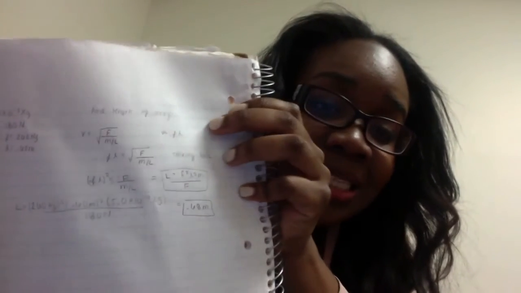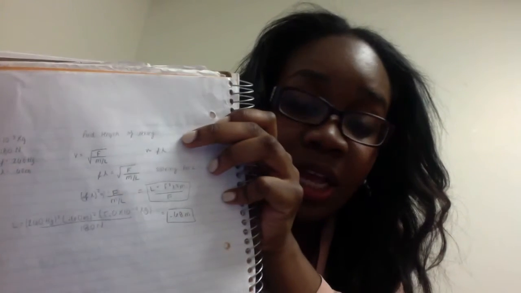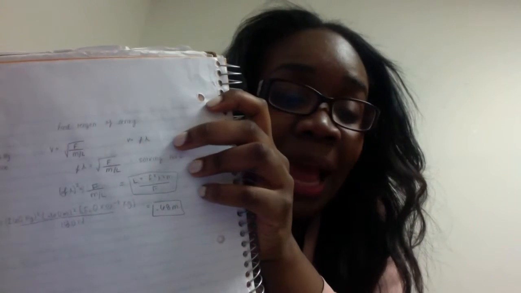And what the problem is asking us to find is basically the length of the string, which will be expressed in meters. In order to attack this problem, we will first use the equation given in the textbook. I believe it's equation 16.4. I would have to double check. But that equation is velocity equals the square root of force divided by mass times length. What we're trying to find is length. We are given everything in this equation except for the velocity.